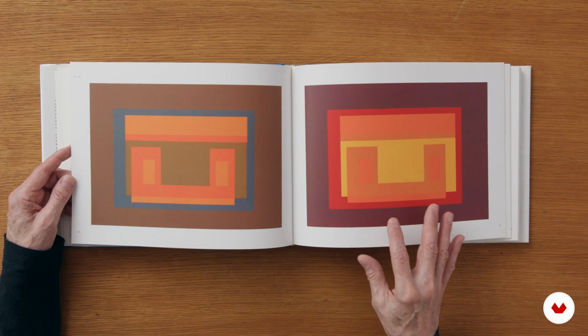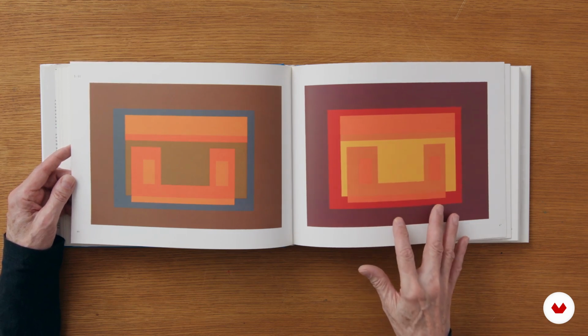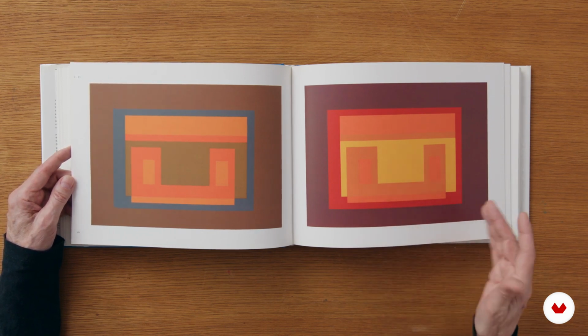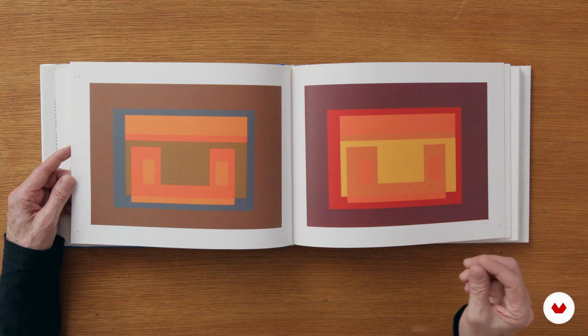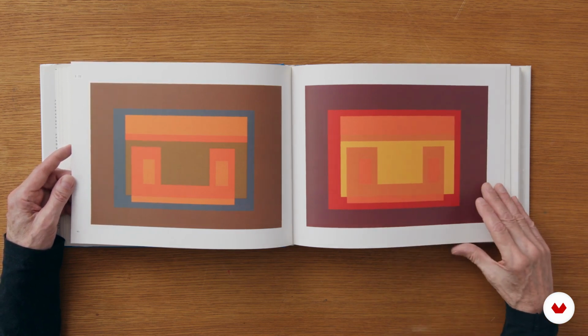These paintings, which are not Homage to the Square paintings, are something a little bit different, almost like a stereoscopic effect, and sometimes they produce what are called afterimages, illusions of rectangles that seem to bounce around the picture plane.